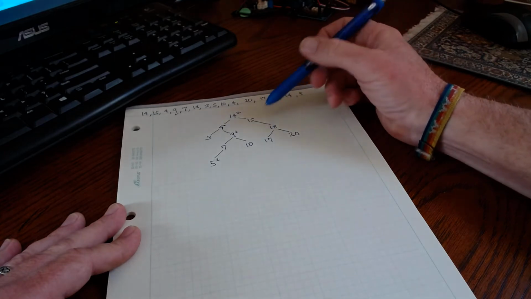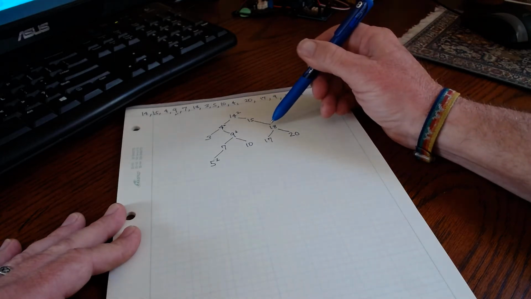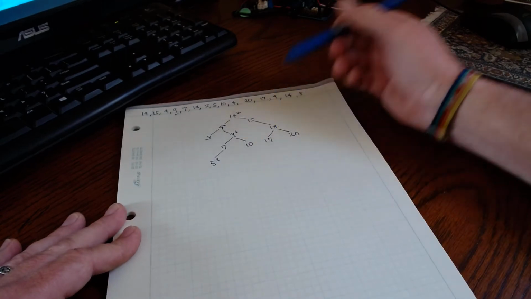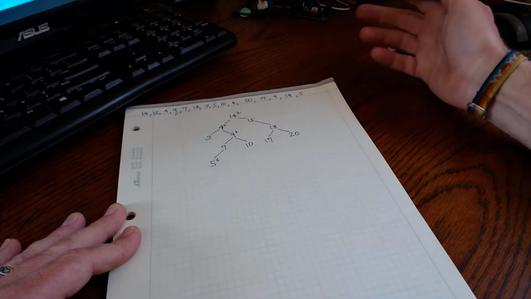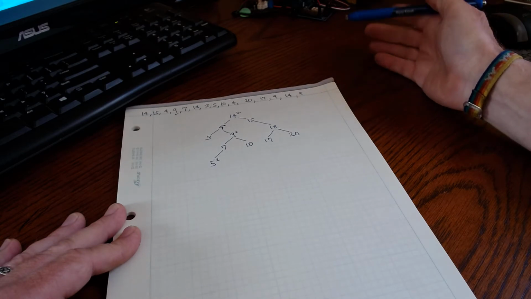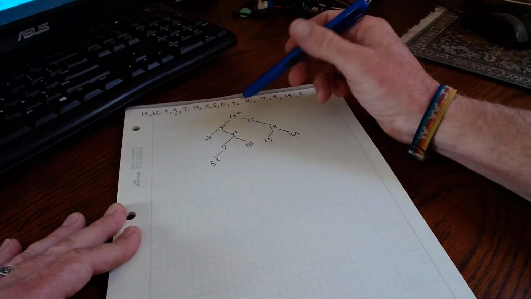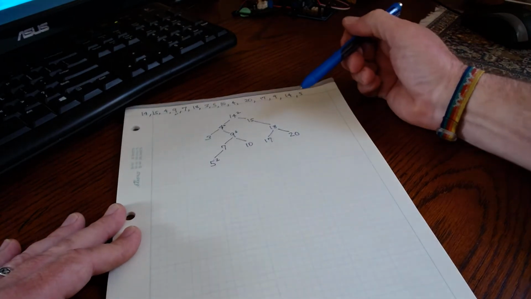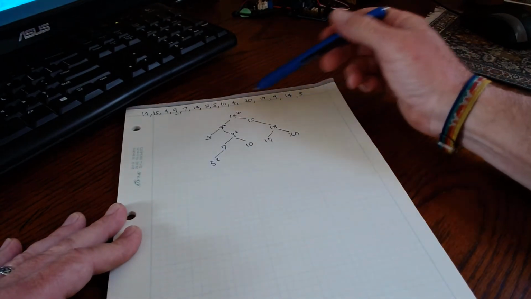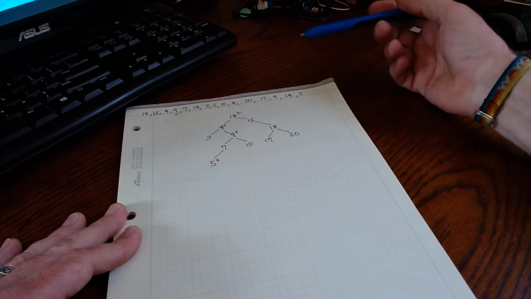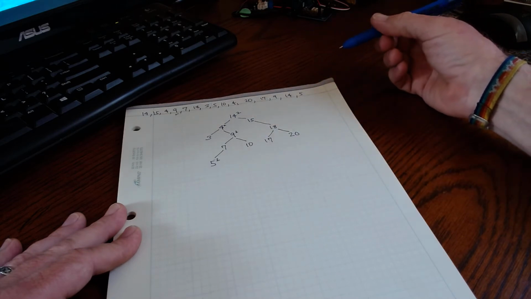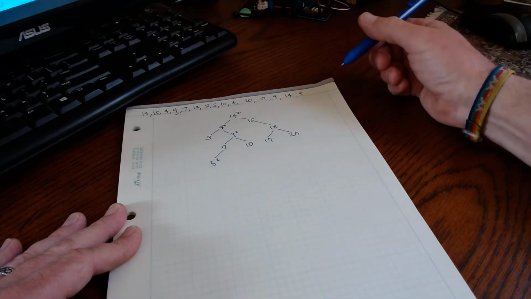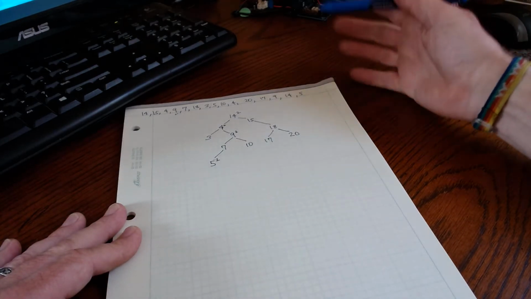overall shape. Look at this 18. To the right is the 20, to the left is the 17. This isn't terrible. This is actually a great thing, because that means the whole tree is organized this way. Now, it's one thing to be able to do this by hand, but we need to be able to do it in code.